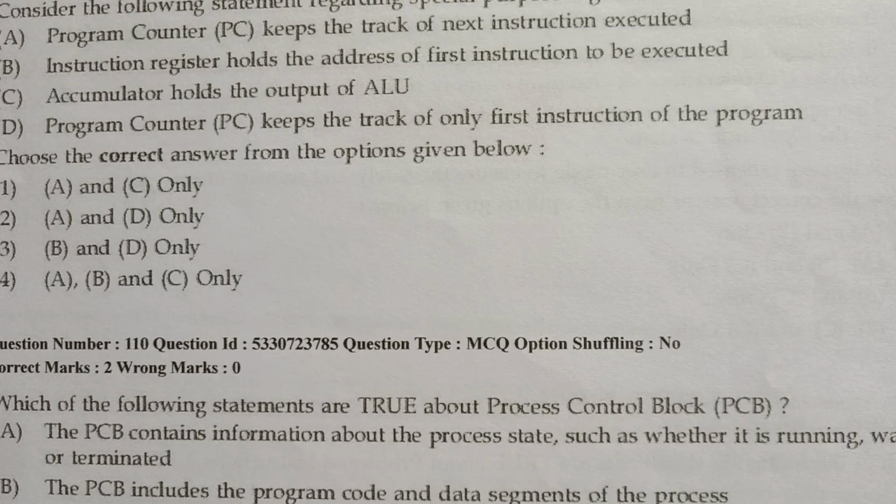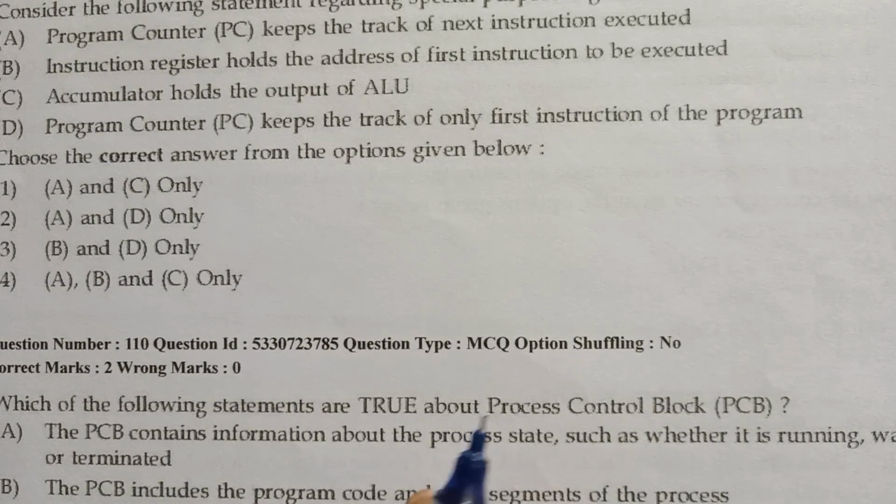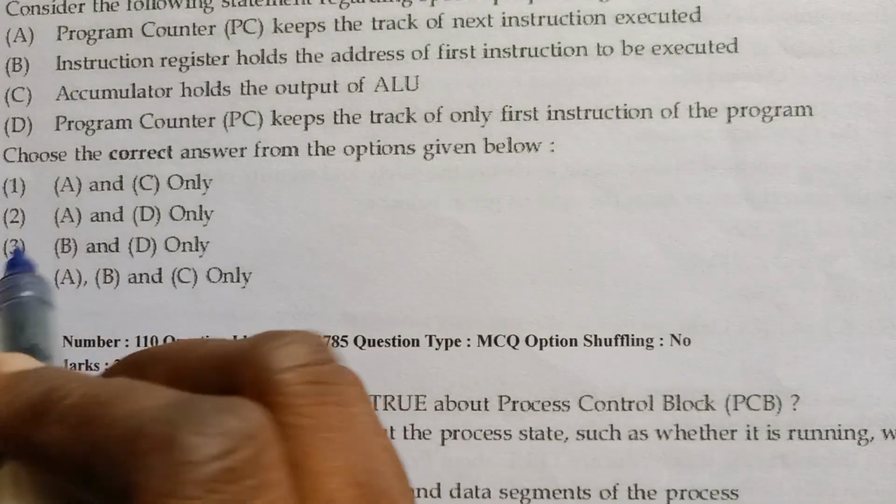Program counter keeps track of the next instruction to be executed. So A is correct. And accumulator holds the output of the ALU. Yes, it's correct. Now, instruction register holds the address of the first instruction. No, it's wrong. And program counter keeps track of only the first instruction. That is also wrong. So only A and C are correct, and hence the answer to this question is 1, that is A and C only.